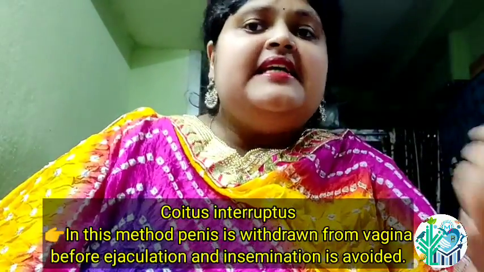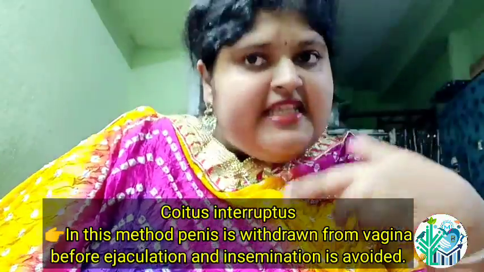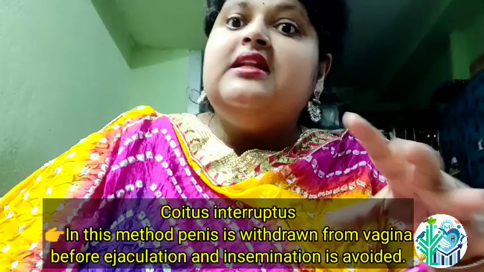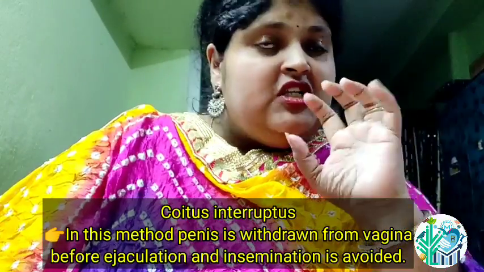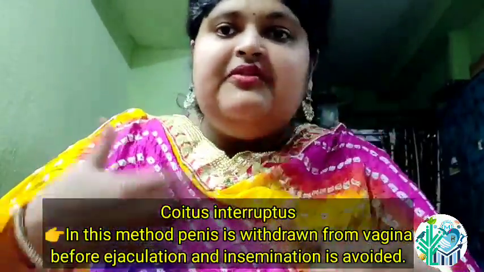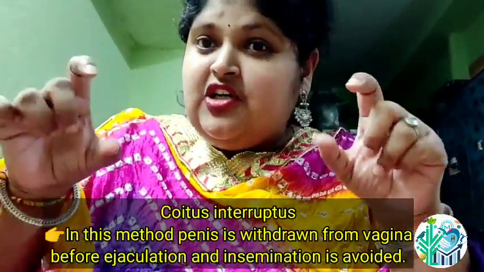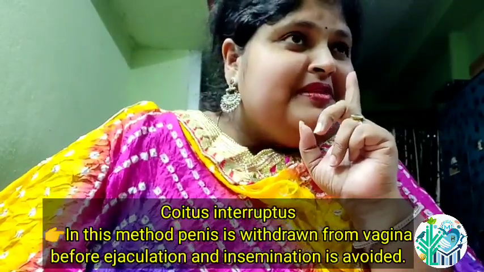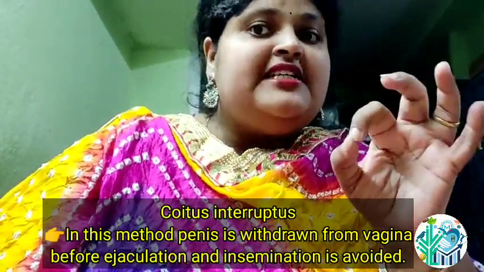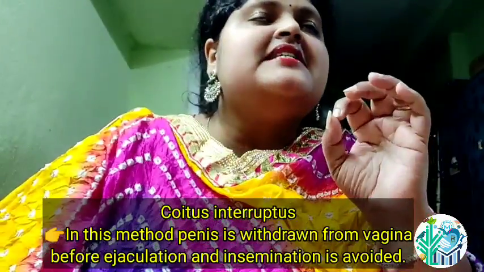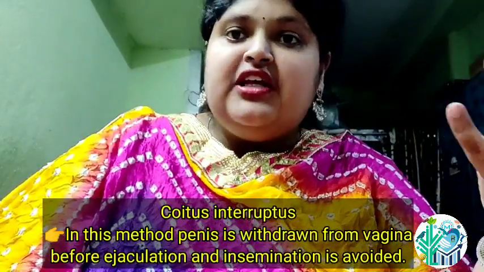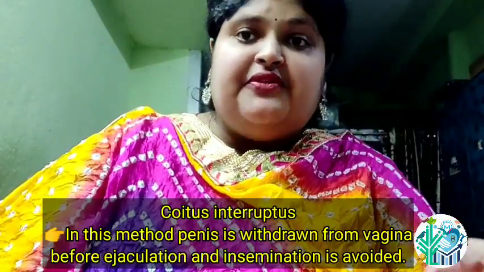Ejaculation होने से पहले, semen release होने से पहले, penis would be withdrawn from vagina and insemination is avoided. Insemination नहीं होगा. So if there is no insemination, there won't be sperm available and there won't be fertilization, so there won't be pregnancy, so it is contraception. In coitus interruptus, the penis is withdrawn from vagina before ejaculation and insemination is avoided.